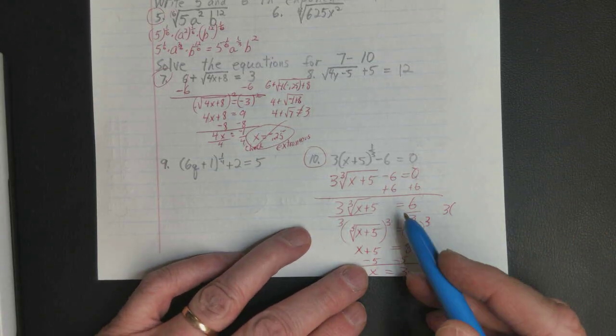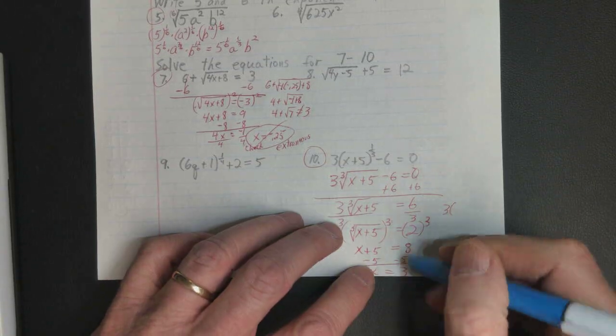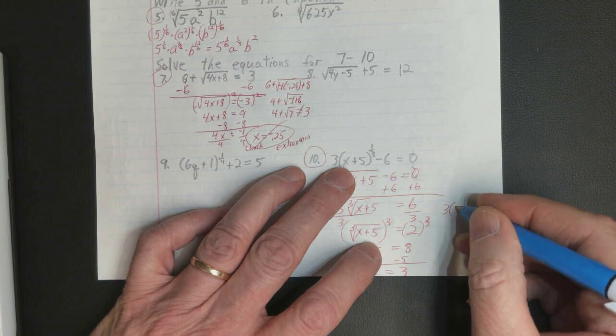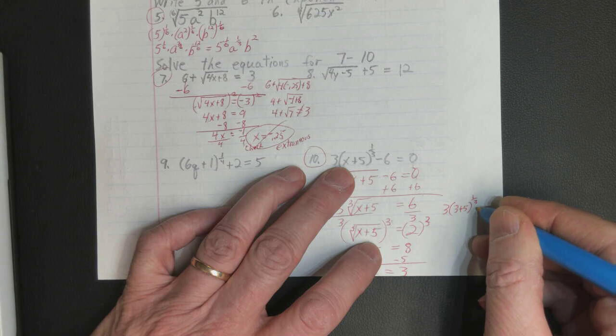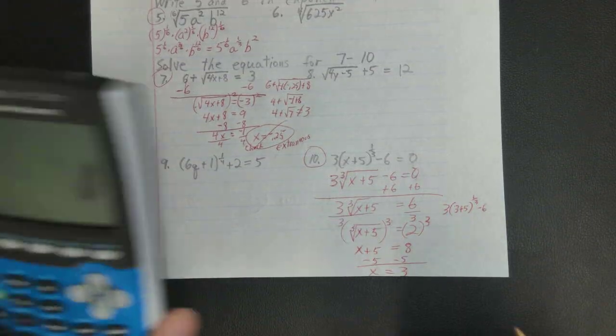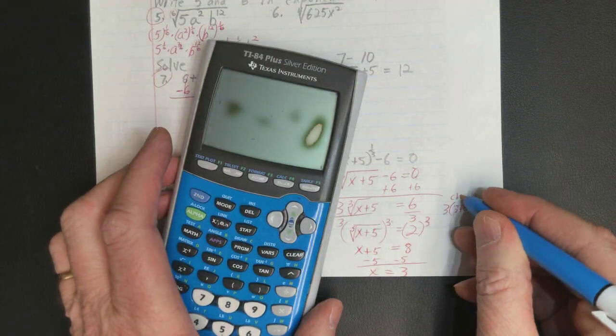I'm putting 3 into here. 3 plus 5. It's going to be raised to the 1/3 power minus 6. I want to see if we get 0 from that. This is my check here. This is where I'm checking.